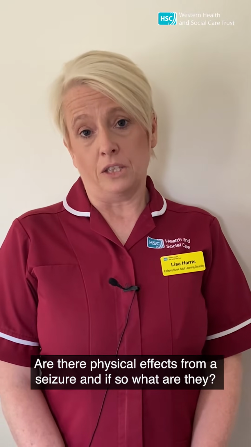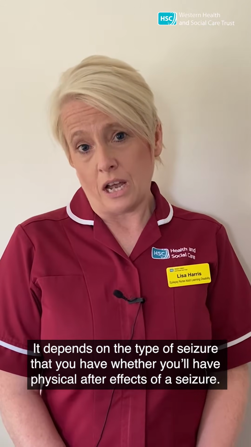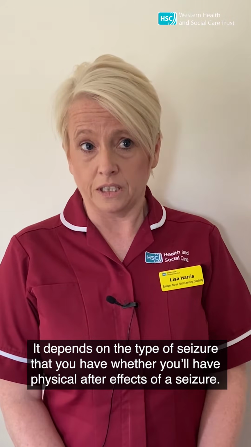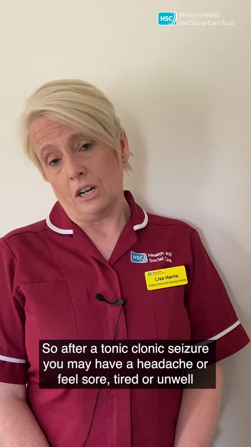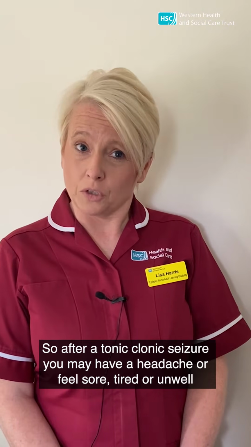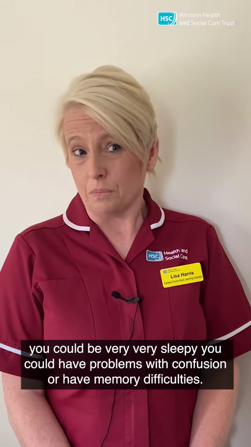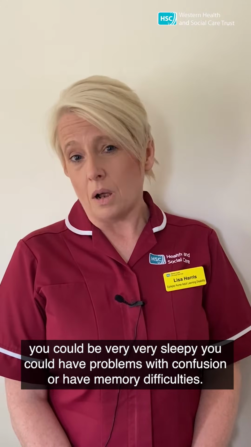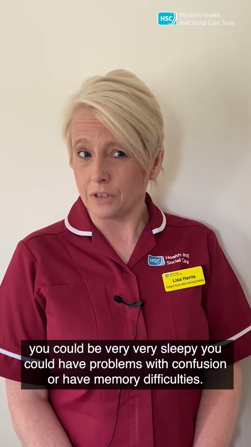Are there physical effects from a seizure, and if so, what are they? It depends on the type of seizure that you have, whether you'll have physical after effects of a seizure. So after a tonic clonic seizure, you may have a headache or feel sore, tired or unwell. You could be very sleepy. You could have problems with confusion or have memory difficulties.